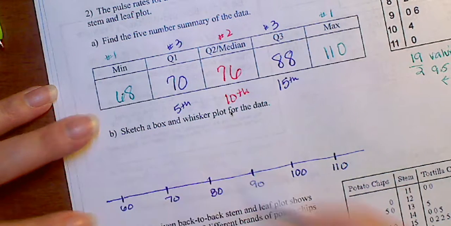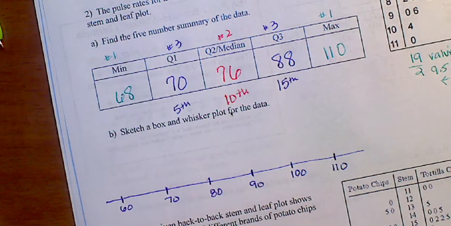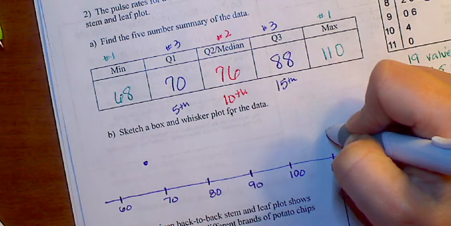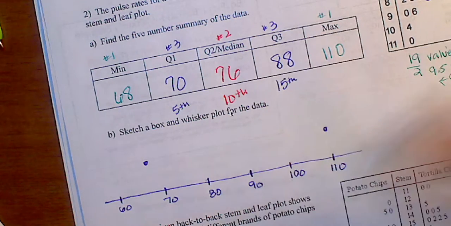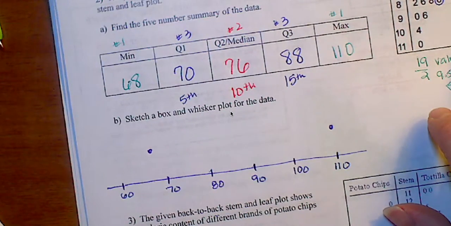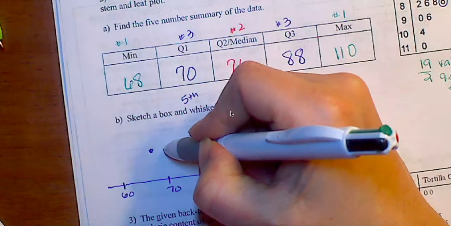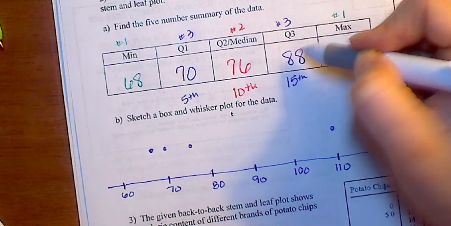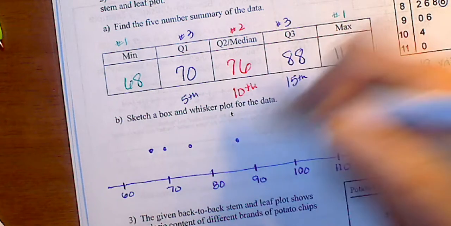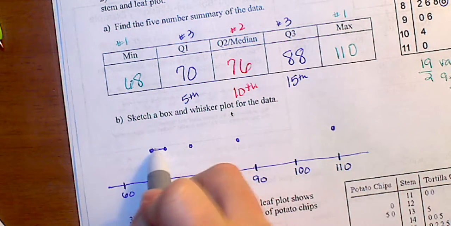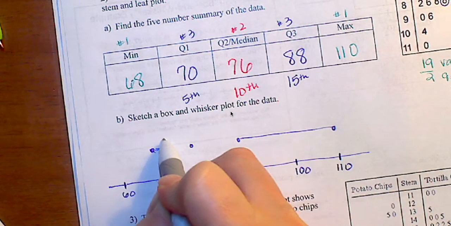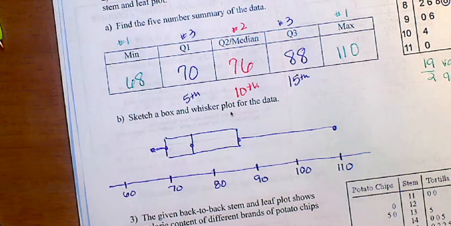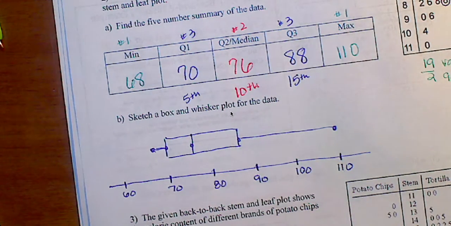Okay. So we know that the minimum is 68, so we put a dot at 68. The maximum is 110. Okay. If you want, you can put dots at all of them, and then we'll use those to make the boxes. So 70 then is here. 76 is probably right here. And 88 is about here. Now, these whiskers, you can make the whiskers, and then you need to make a box out of these 3 with a bar down the middle of the box. And there you have your box and whisker plot.